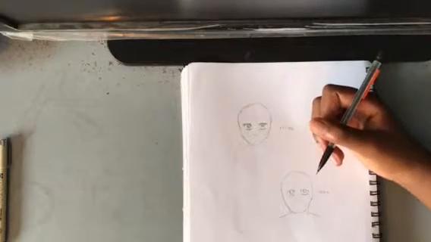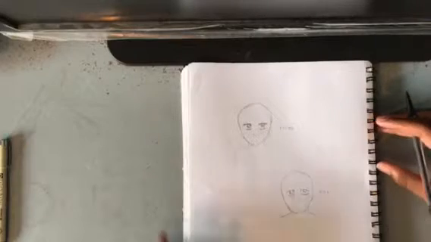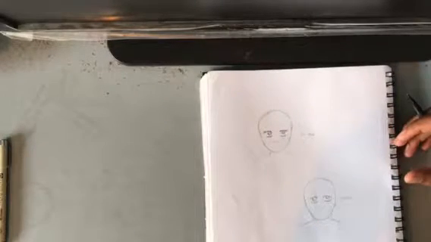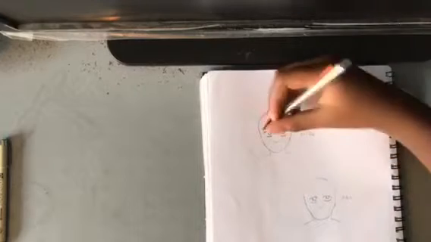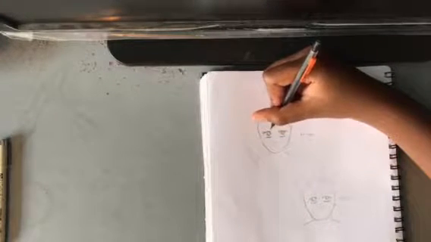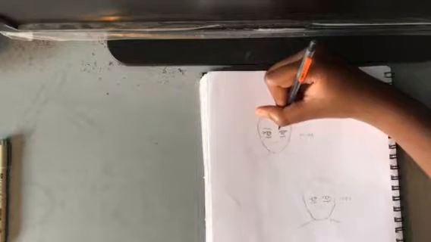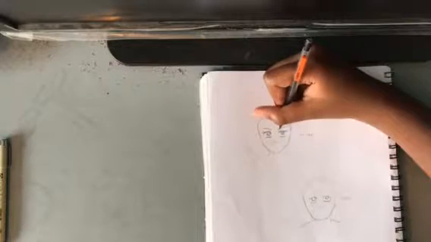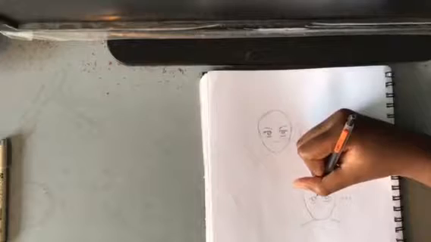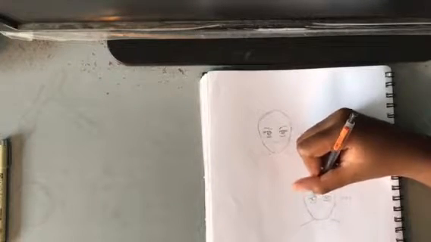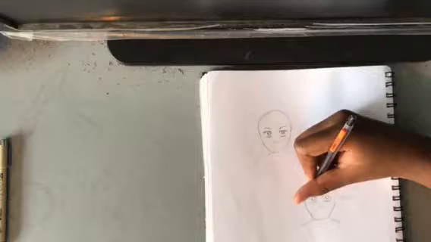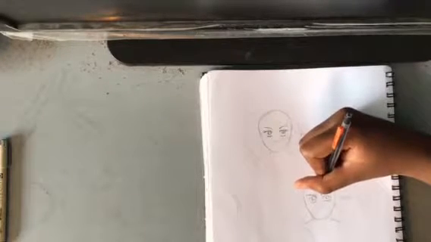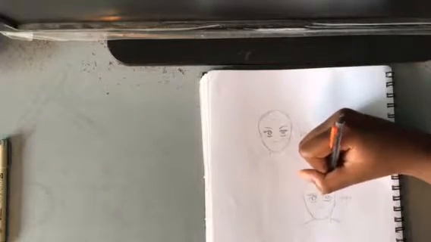And moving on to the eyebrows. The eyebrows for the female would usually be thin. Again, it could depend on the character, but this is just what it would usually be like. Usually thin eyebrows for the female, and thick eyebrows for the male, or eyebrows that go all the way across, like that.